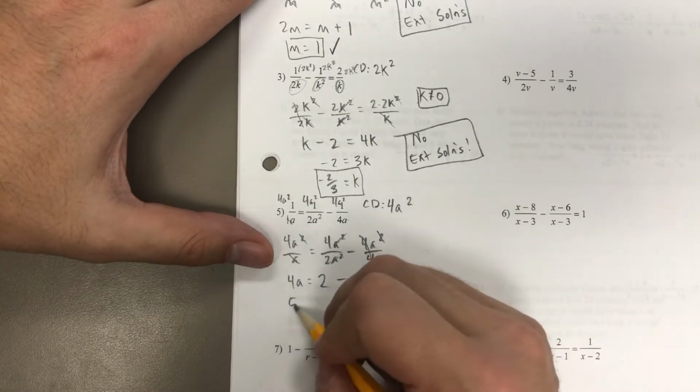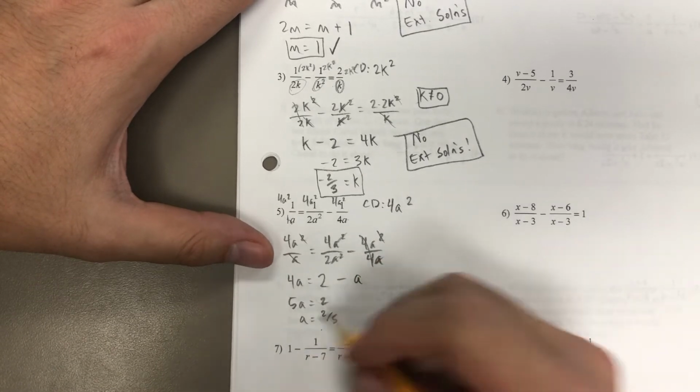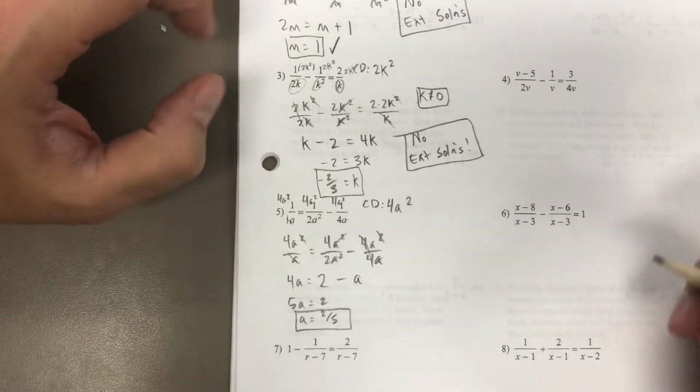So add a to both sides. 5a is equal to 2. Divide by 5. A is equal to 2/5. So there's your answer. Now let's check for extraneous solutions.